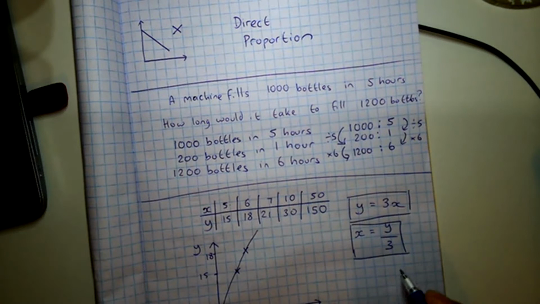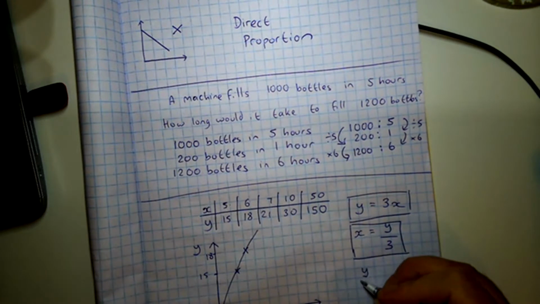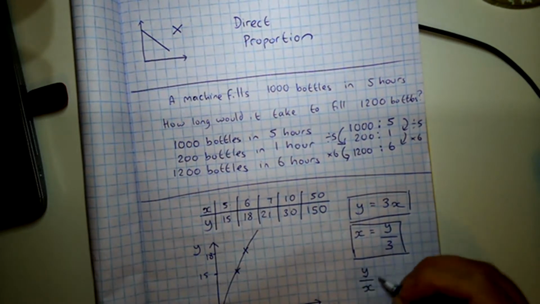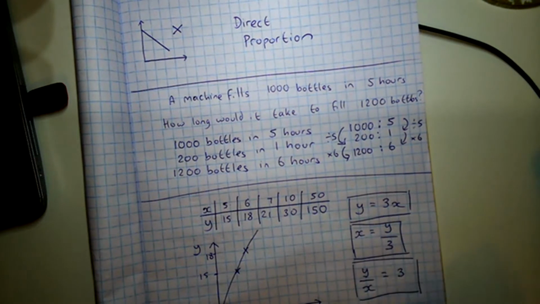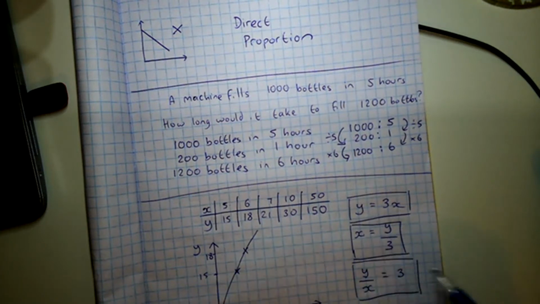And the last way of writing it is, if you have got x and y together, if you do y divided by x, that is always going to get you 3. So all 3 of those are formulas involving y and x, depending on what you're looking for. If you want to know what y is, use this one. If you want to know what x is, use this one. If you want to compare y and x, use this one.